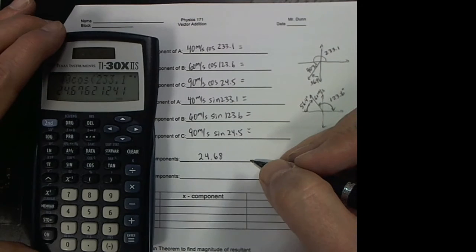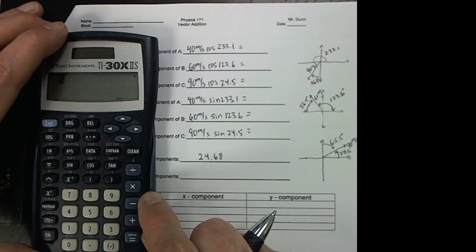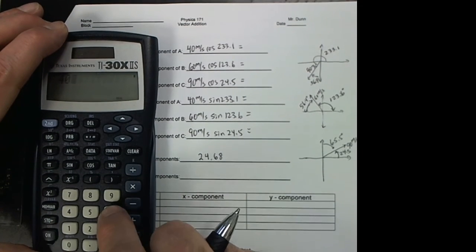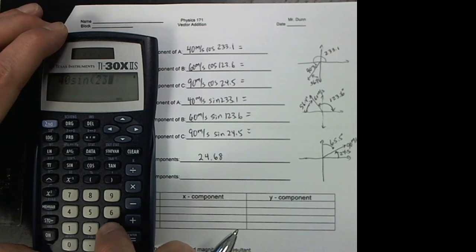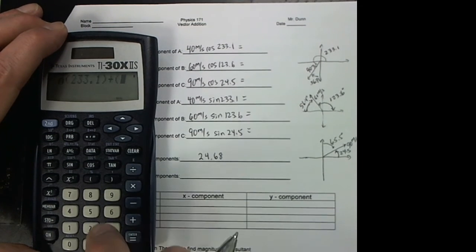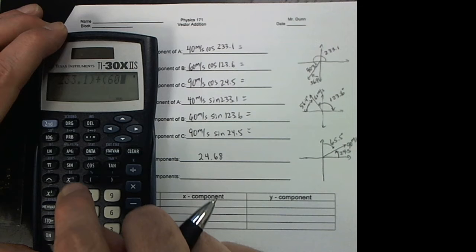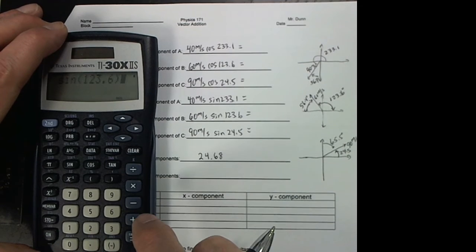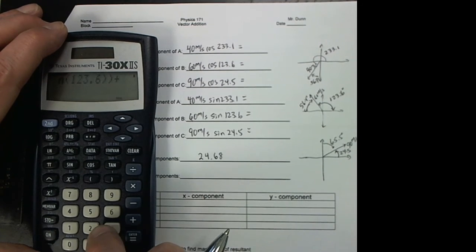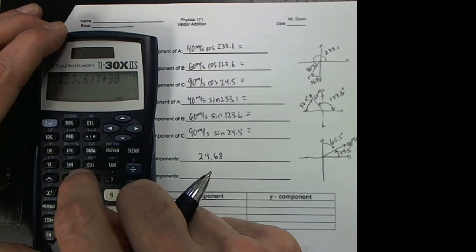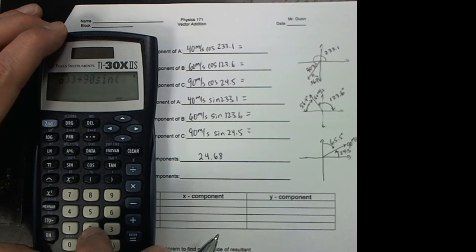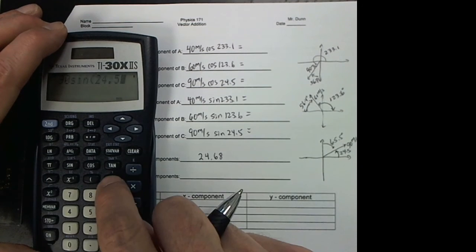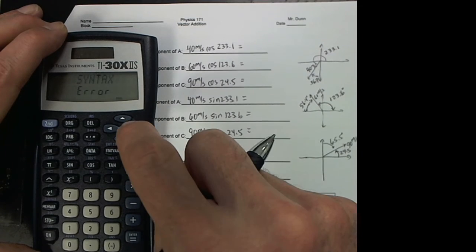And then the y component I'm going to do the same way. 40 sine 233.1 plus 60 sine 123.6 plus 90 sine 24.5. And I get an error.